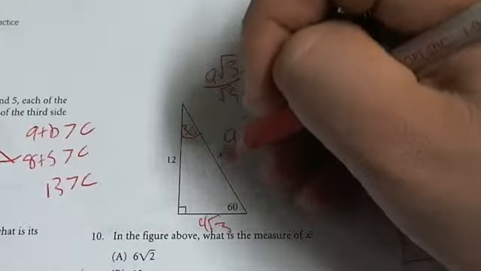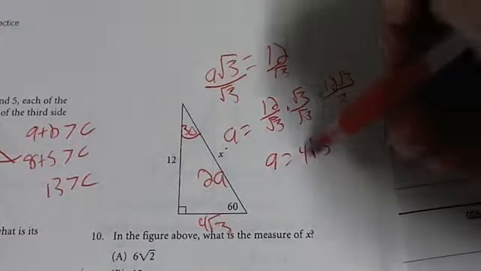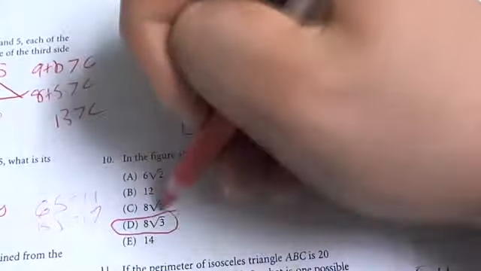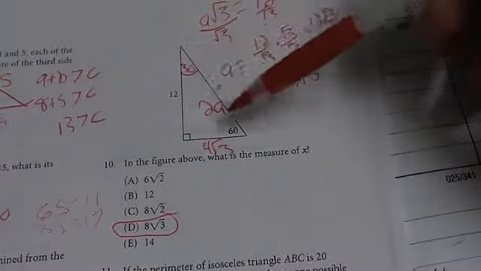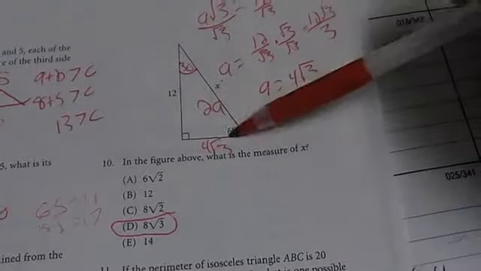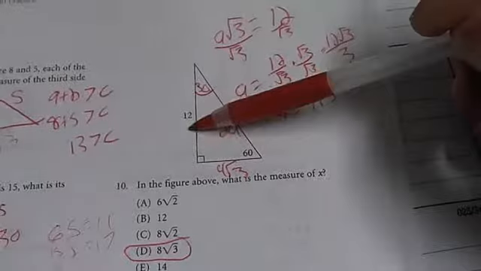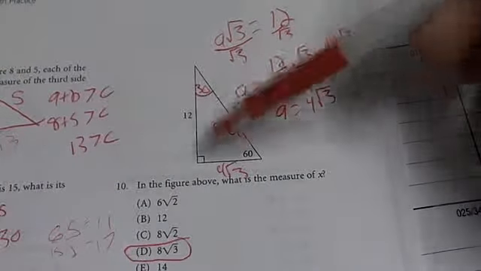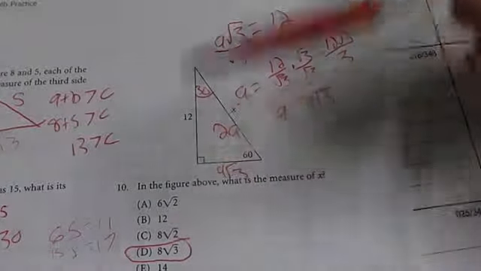Remember, x, or the hypotenuse, is 2a. Since a is 4 square root of 3, 2a will be 2 times 4 is 8, so it will be 8 square root of 3. So again, you have to know that it's a 30, 60, 90 triangle. 60 corresponds with a square root of 3. So a square root of 3 has to equal 12. So we solve for a, we get a is 4 square root of 3. Now the hypotenuse is 2a. So a was 4 square root of 3. So 2a, 2 times that will give you 8 square root of 3.